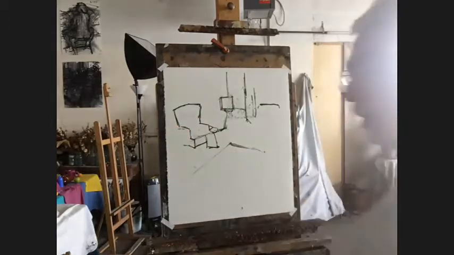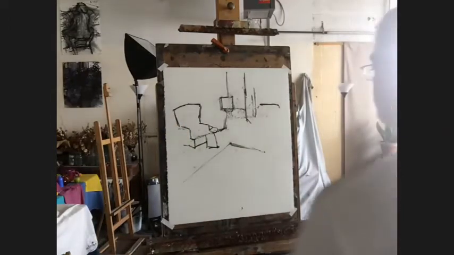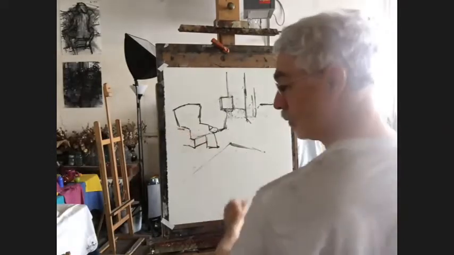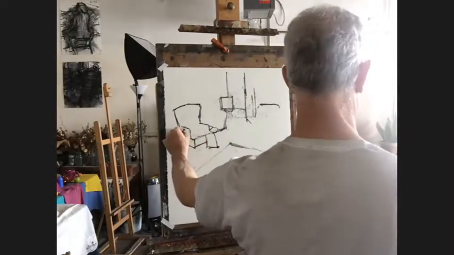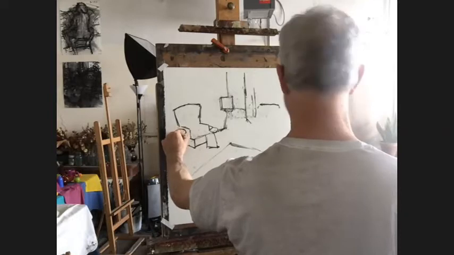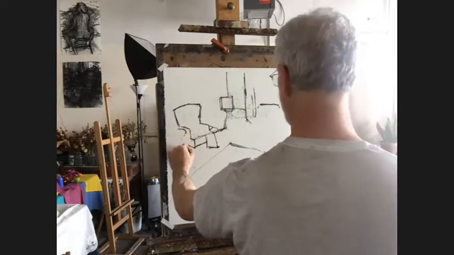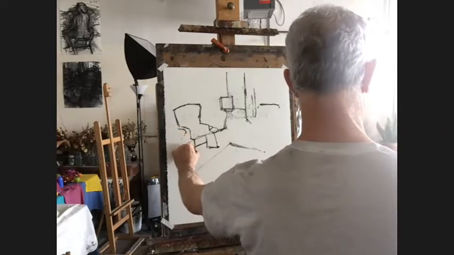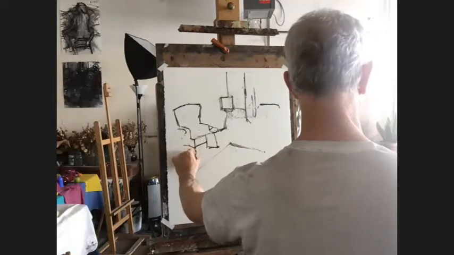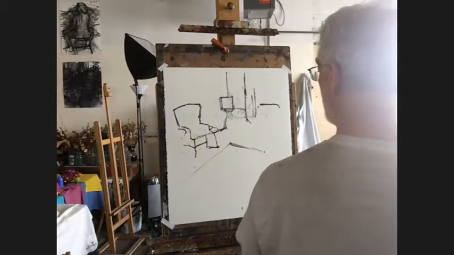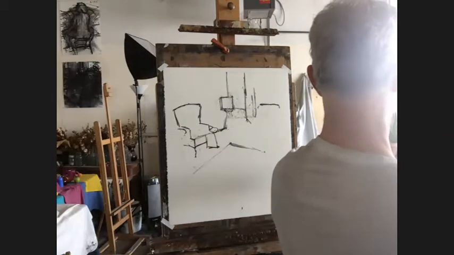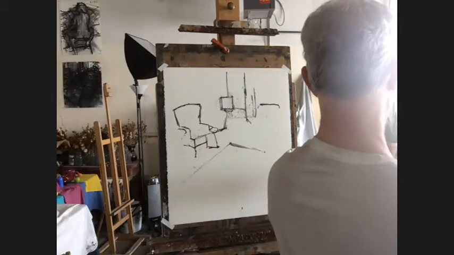Now we've got that stool. And if this is the yellow chair, and here is the foot of the chair. Leg.